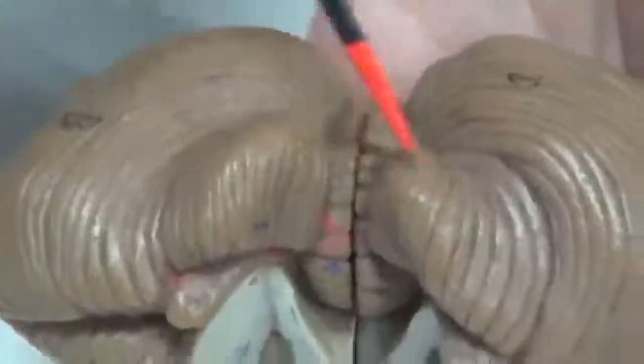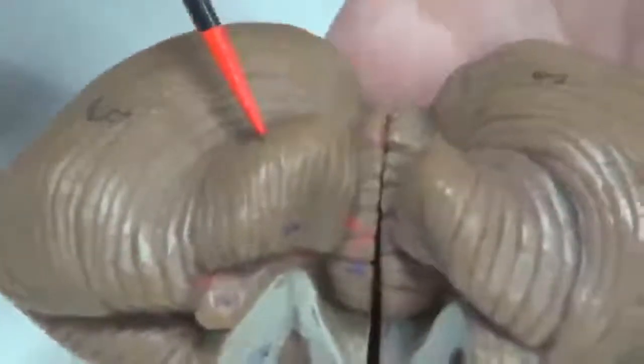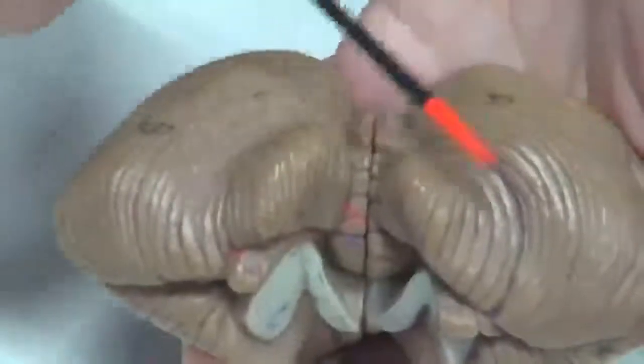You can see here a prominent lobule called the tonsil. Tonsil on both sides here, and this lobe is the posterior lobe.